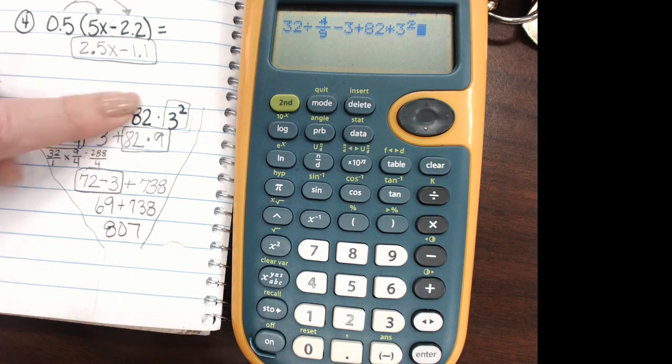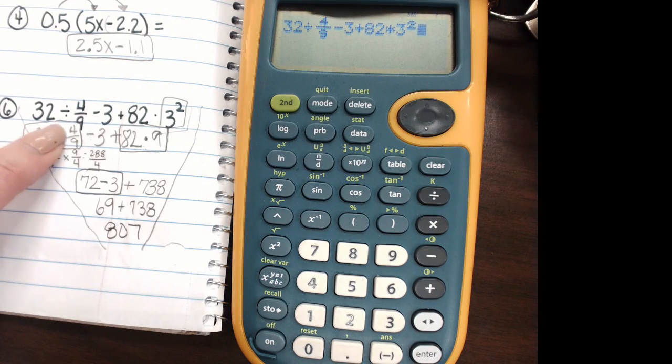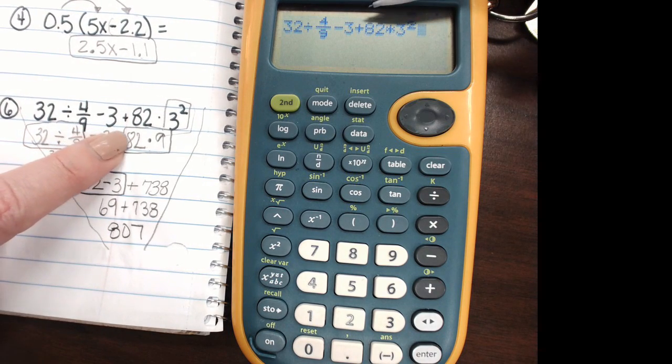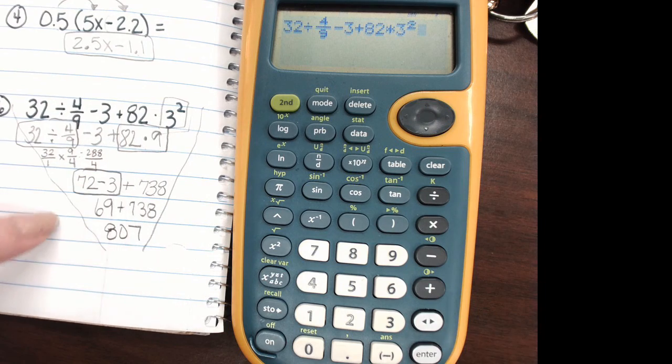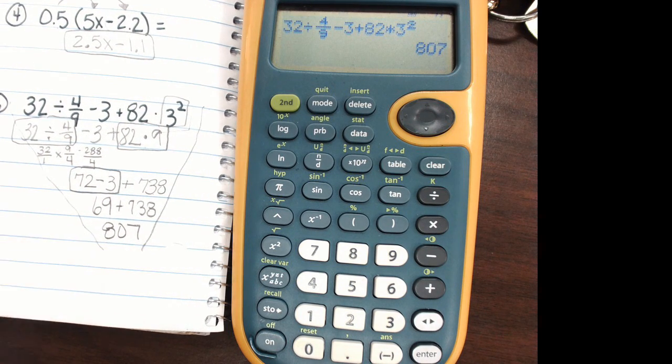All right. I'm going to go back and check to make sure I have it correct. 32 divided by 4/9 minus 3 plus 82 times 3 squared. Enter. 807. Didn't we do great?